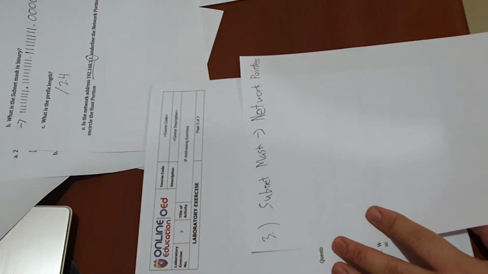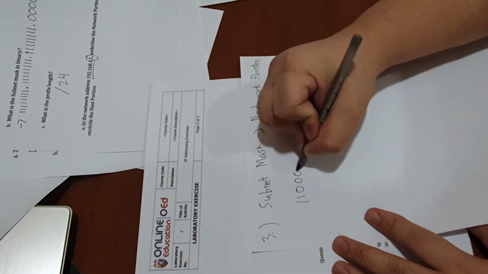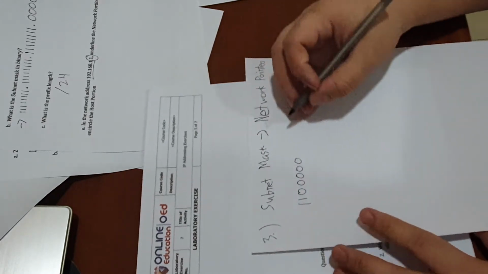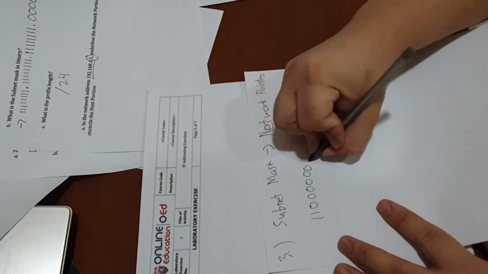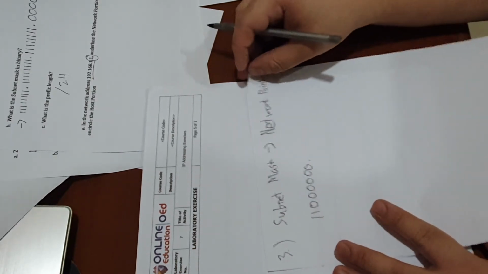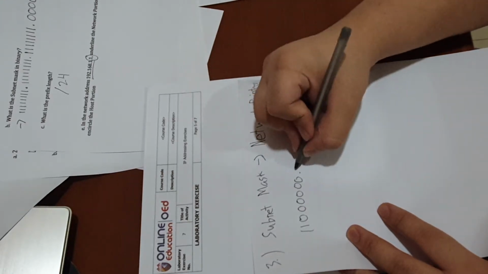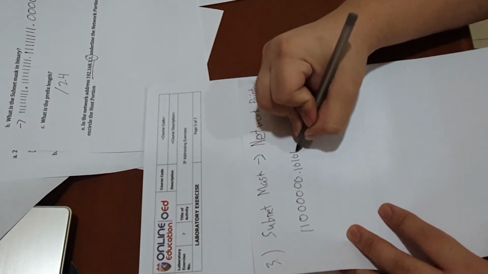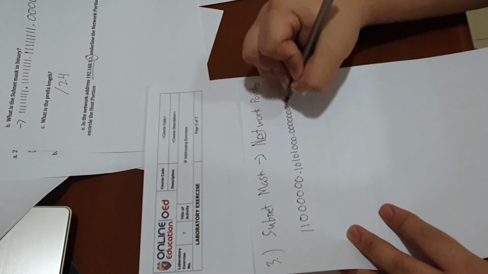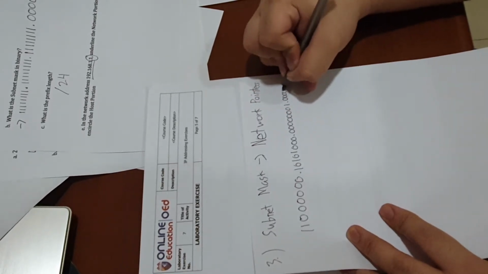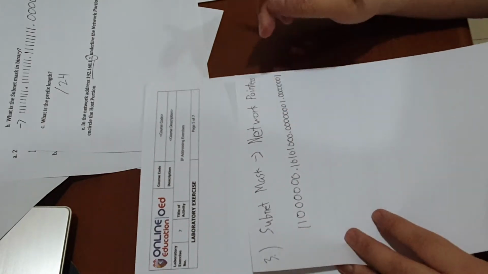So let's say, for example, this is the 192, and this is the binary value of 192.168.1.1. Okay, same thing, 1 2 3 4 5 6 7 8.